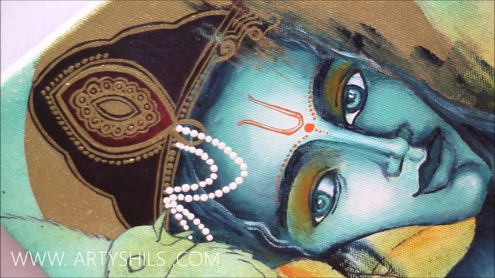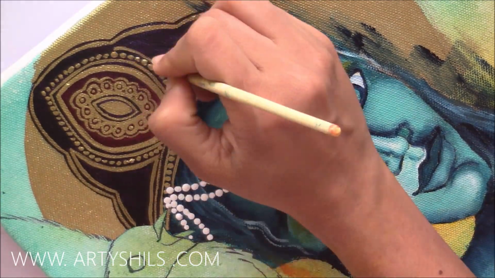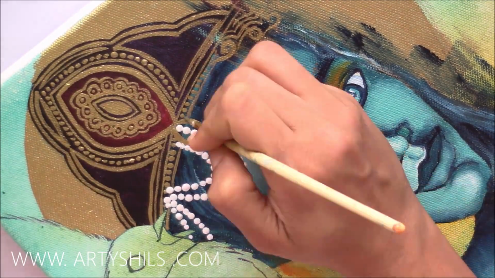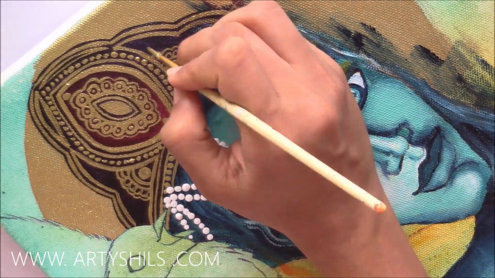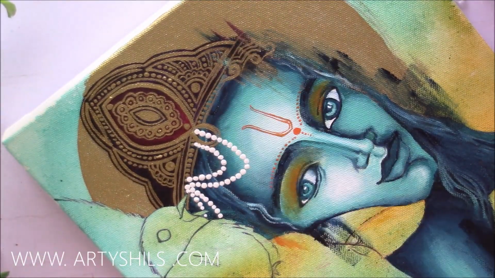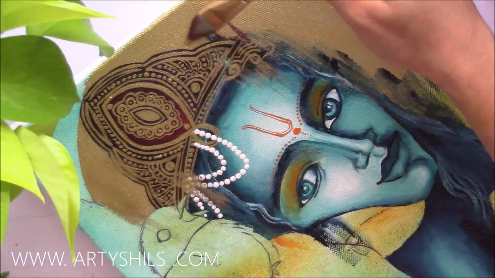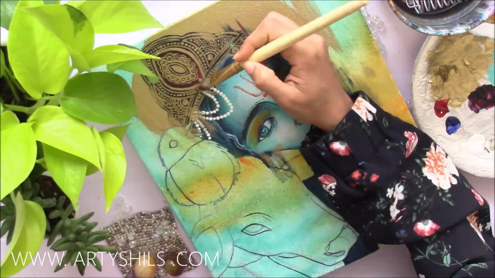So now let's talk about 3 ways in which you can create your own original. After you have mastered your medium, or not mastered, but at least played around a little bit and understood what medium works well for you, what medium you want to work with. Like for me it's acrylics.